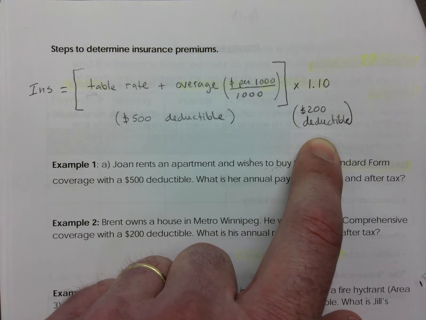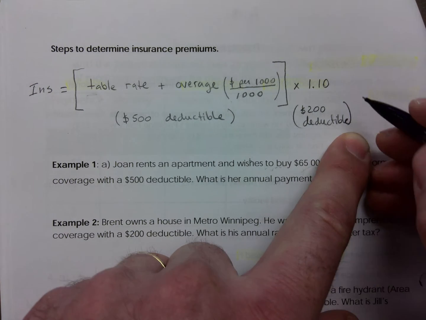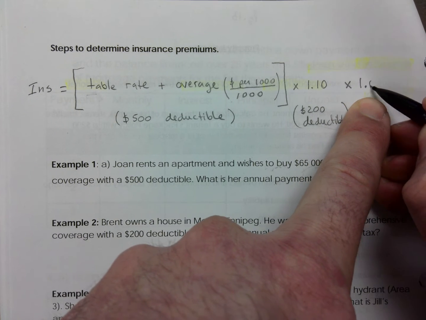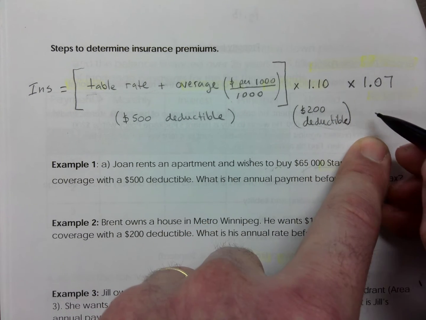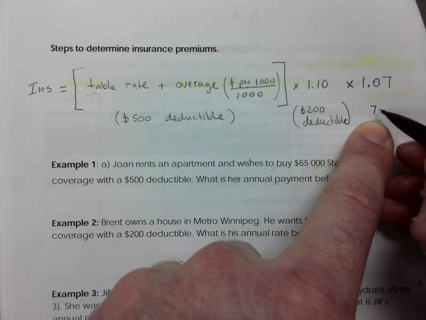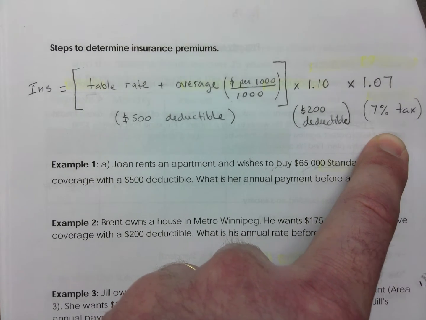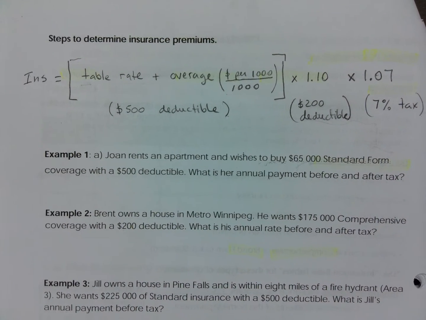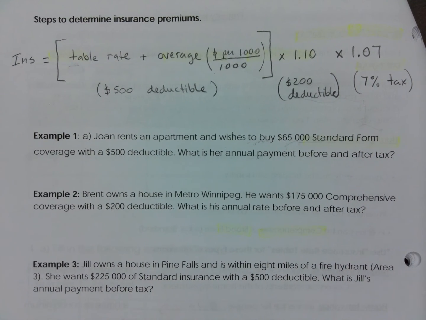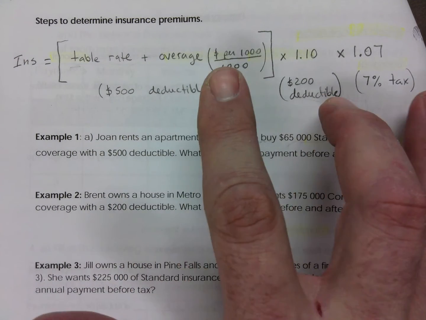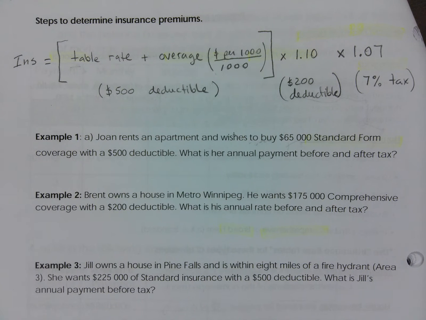And now the last one, and it depends on the question, you multiply everything you got so far by 1.07, which is taxes, 7% tax. Okay? So I will leave it there for a bit so you can write that down. I would even have the little brackets that are under so you know which part goes where and what it stands for.